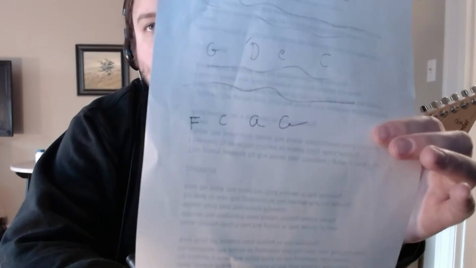And let me see. So now what do you do? Let's just do another little practice example here. Let's say you're given a chart once again, and your chords are, you have an F, it says F, it says C major, A minor, and G. Like this.